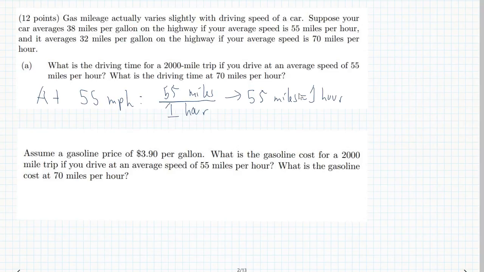Okay, and we want to know the driving time of a 2,000 mile trip. So we go 2,000 miles, and we want to convert this to hours. Well, 2,000 miles means we're going to need miles down below, and then you want to have hours up top.